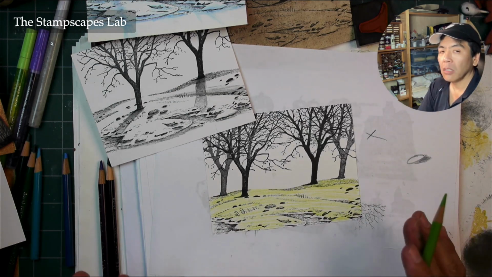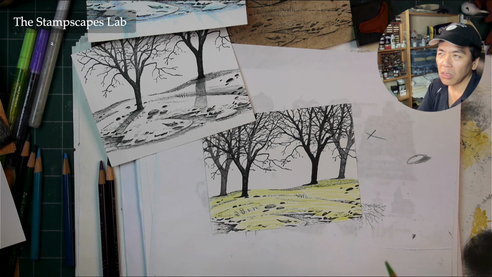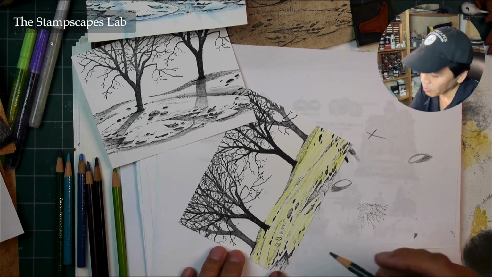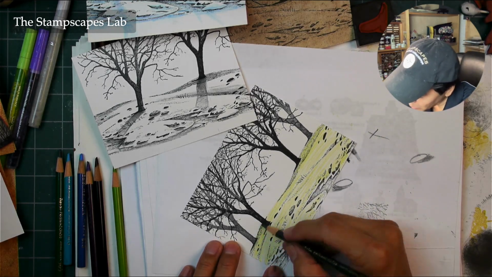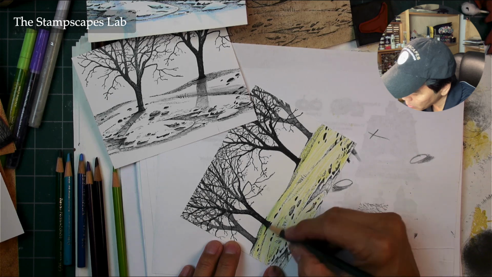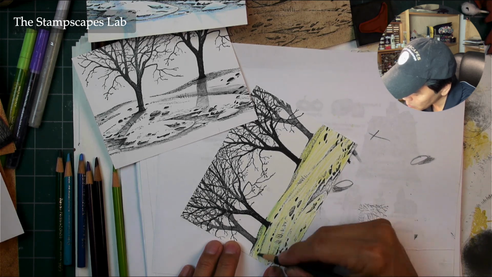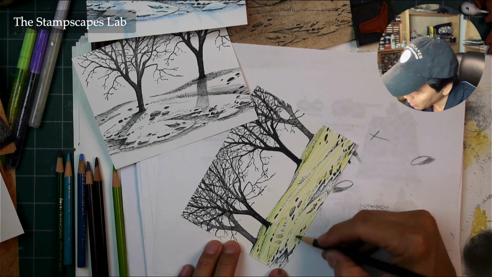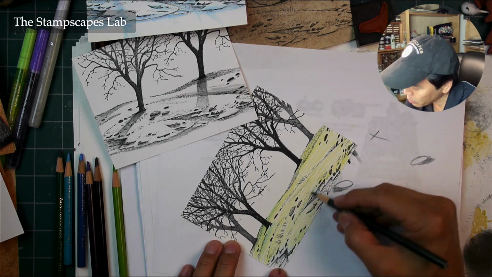By the way, I'm using a semi-gloss cardstock. If you're using a matte cardstock, with your pencils you can build up more on there. So, okay, green here. Going with a little bit more green. Now I'm not doing my tree shadows quite yet, of course.